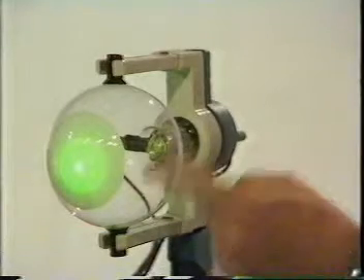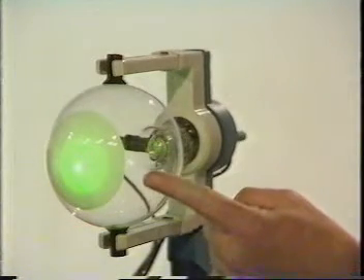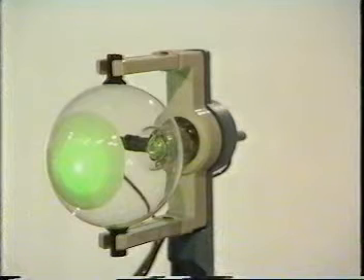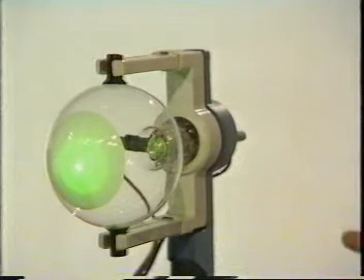Perhaps it surprised you just a bit to see electrons behaving like waves. But were these diffraction patterns really produced by electrons? Well, there's one surefire way of checking that.